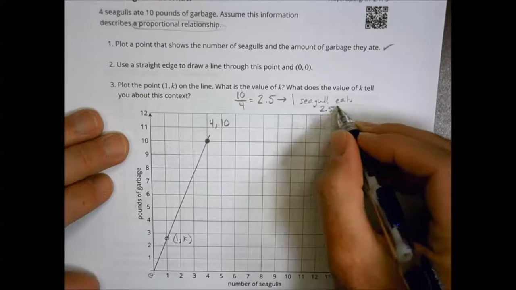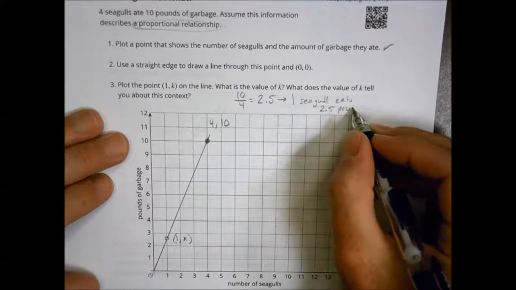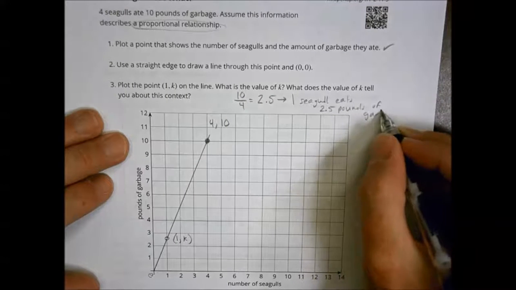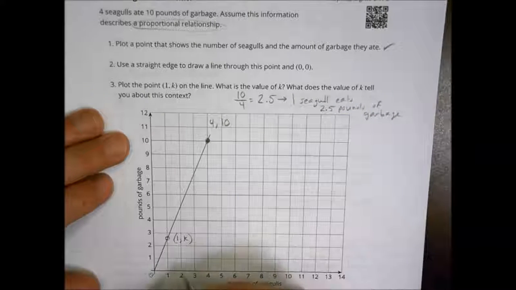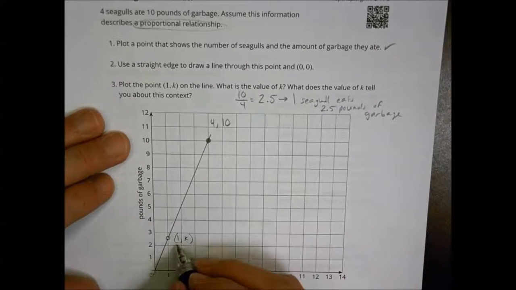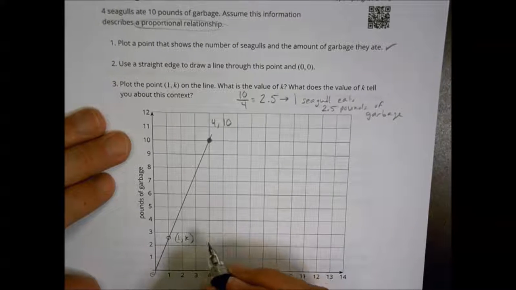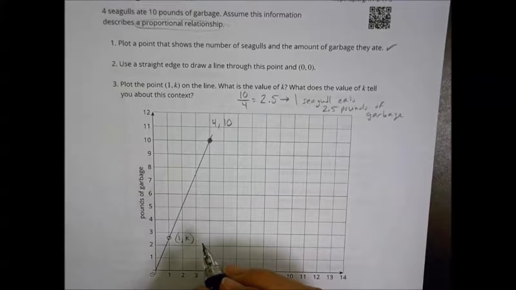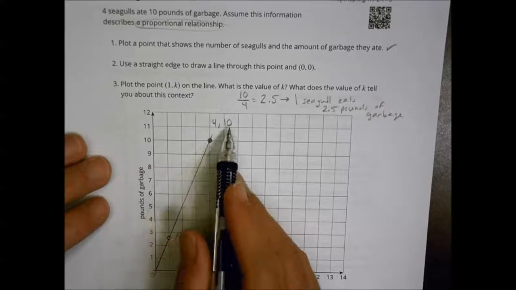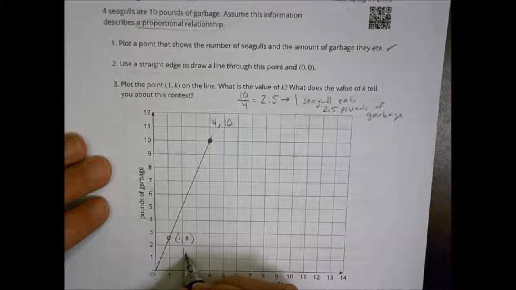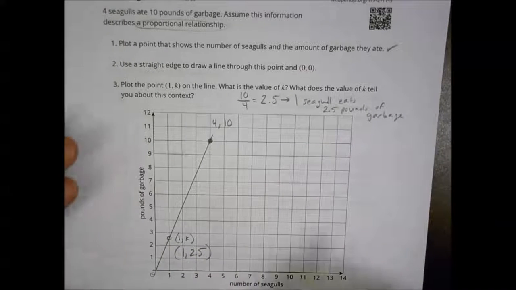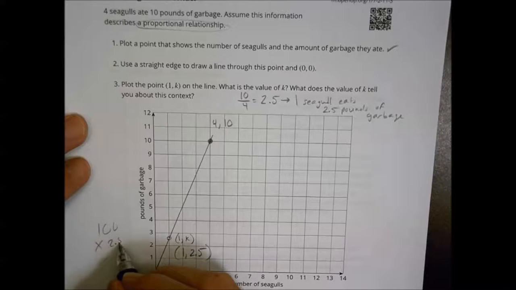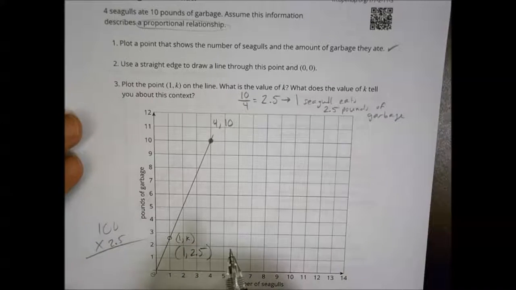What that tells me as a k value is that 1 seagull eats 2.5 pounds of garbage. And that's what this point tells me. My constant of proportionality there tells me that 1 seagull eats 2.5 pounds of garbage. And that's the point of that graph there. So I could use that value to figure out how much any number of seagulls will eat. If I knew 4 was 10, then 1 is 2.5, sorry. I could find out how much 100 are going to eat. I can take 100 and multiply it by 2.5 to find out how much garbage 100 seagulls could devour.